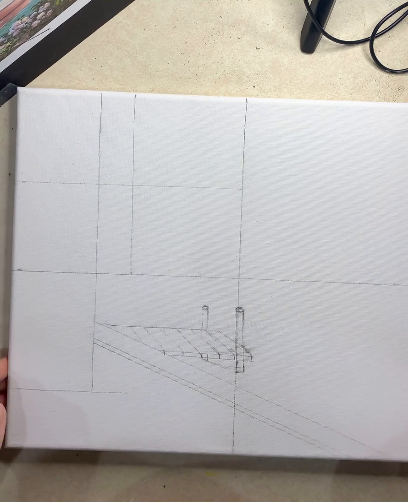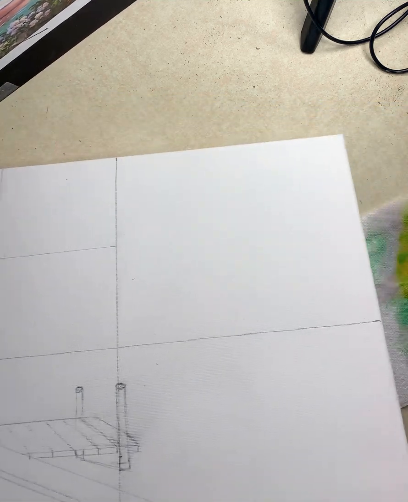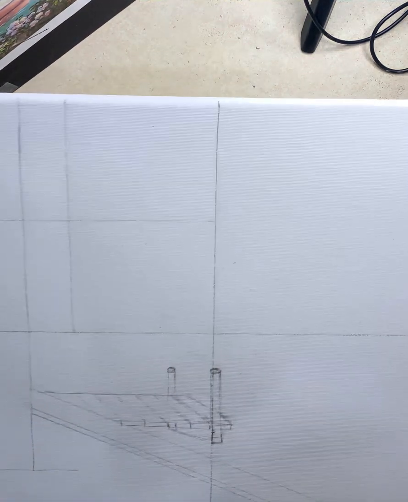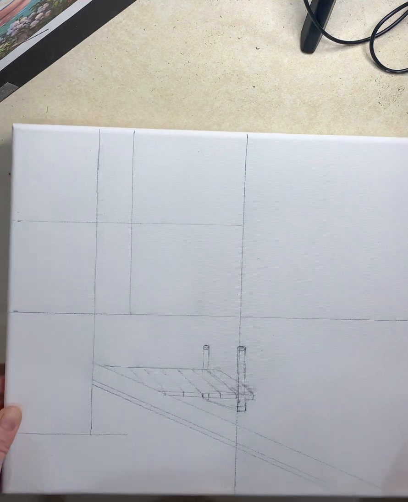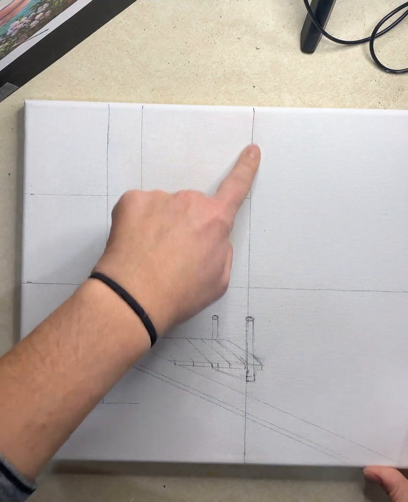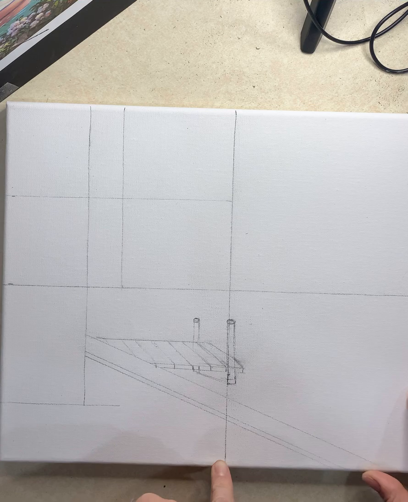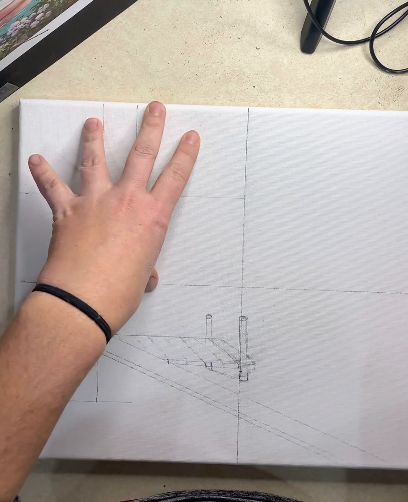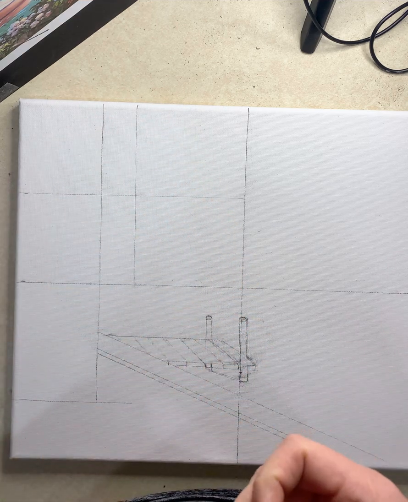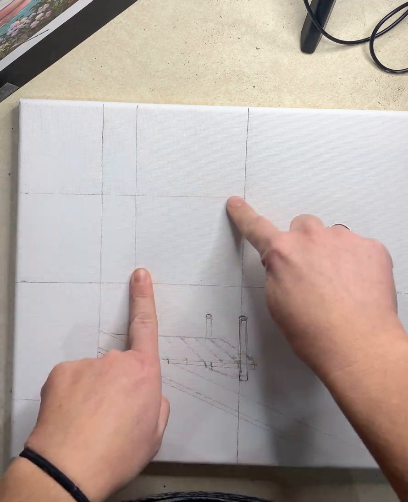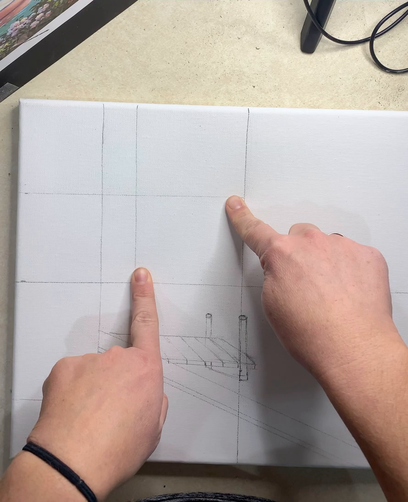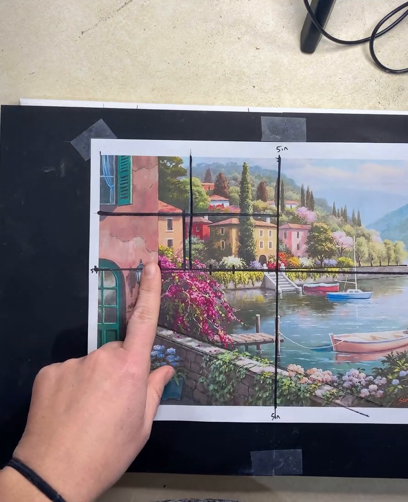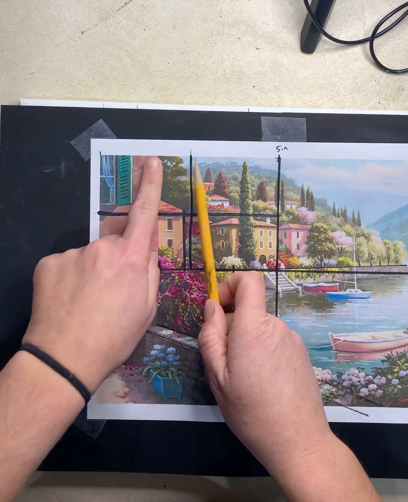So I'm gonna move this to the side, and now we're working on my canvas. Okay, it's just canvas that's been stapled into wood. All right, so this is my vertical halfway point, this is my horizontal halfway point, and then in my top left quadrant, what I've done is divided it into another quadrant. So that helps me identify on our original picture where the building is going to start.